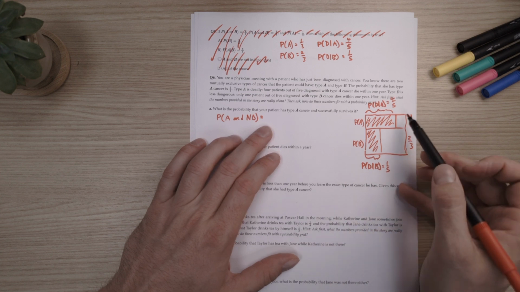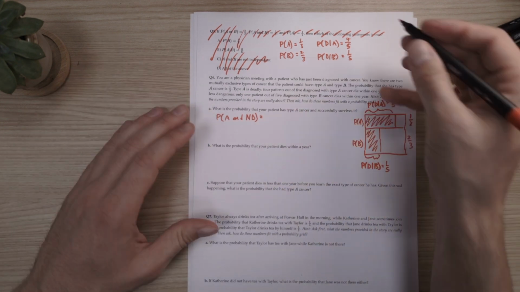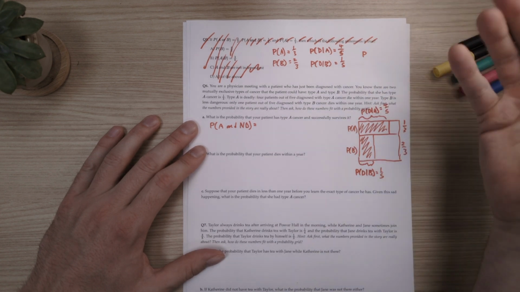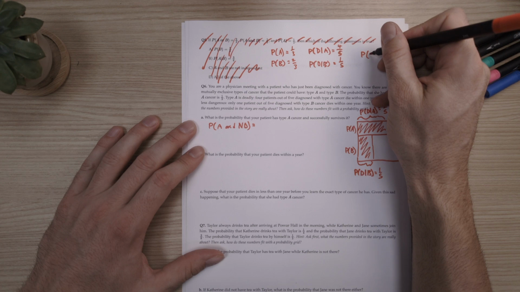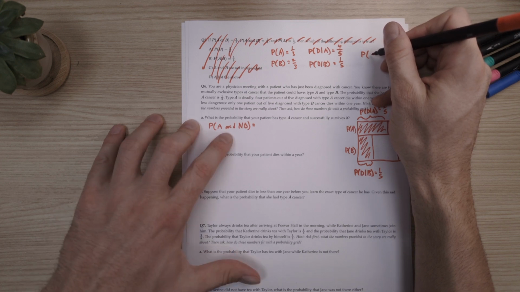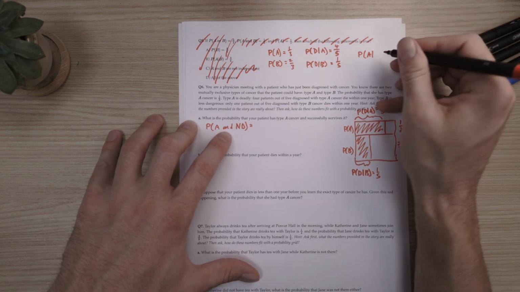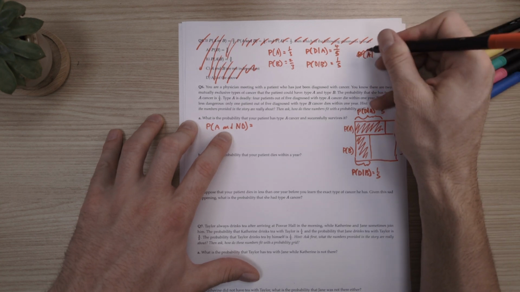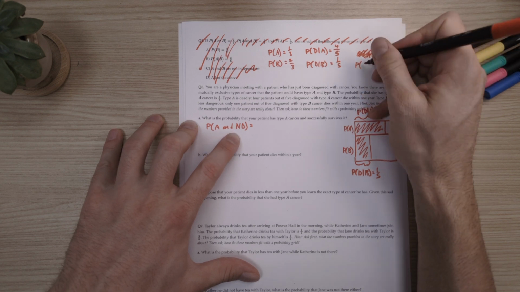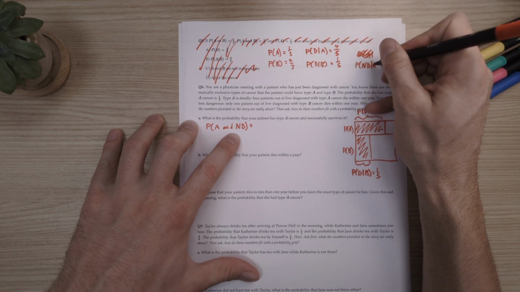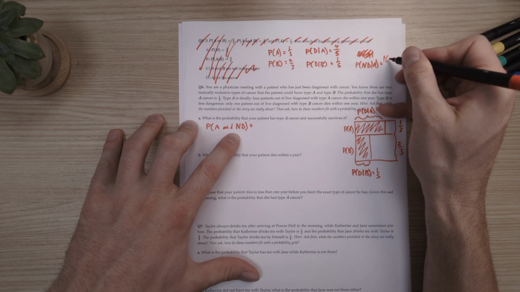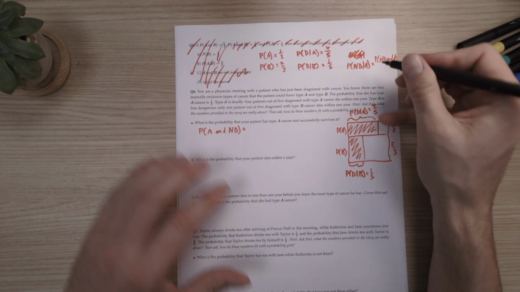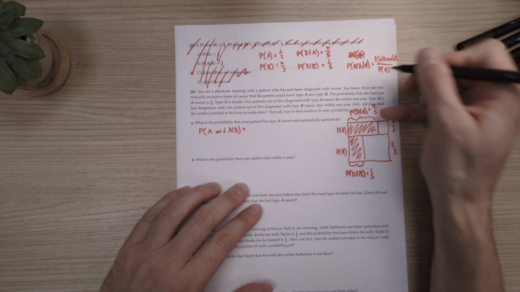Using the standard conditional probability definition, the probability of not death given A is equal to the probability of not death and A over the probability of A.